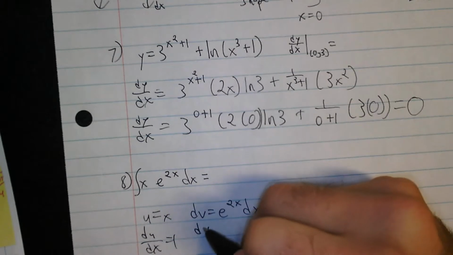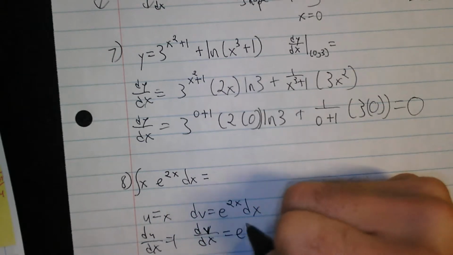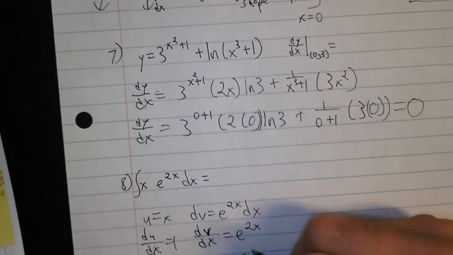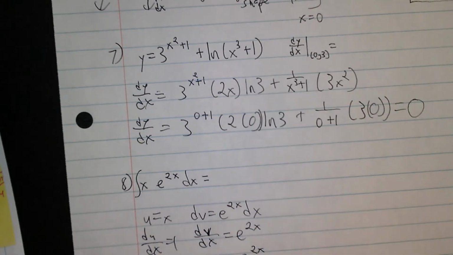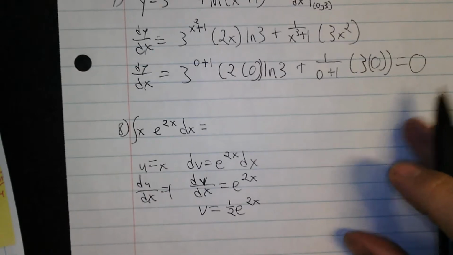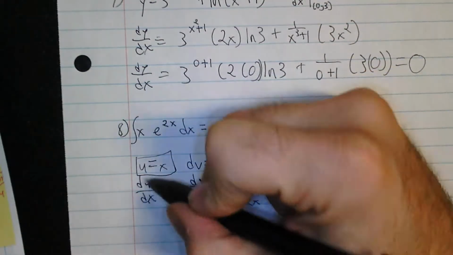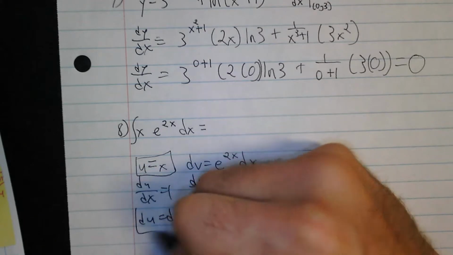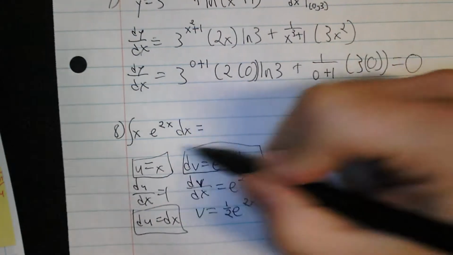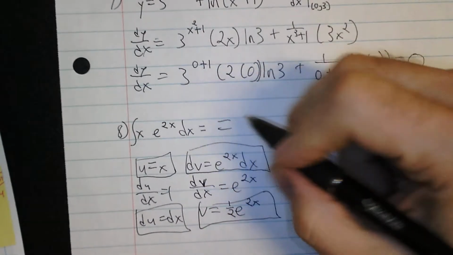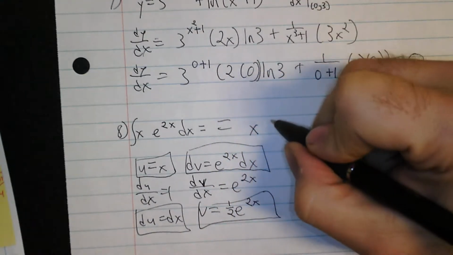Make this dv/dx equals e to the 2x and anti-differentiate, so you get v is something like e to the 2x, but if I differentiate e to the 2x, I'd get 2e to the 2x, so this must be 1/2 e to the 2x. All right, so now I have all my components: du equals dx, so I've got the du component, the dv component, and the v component.